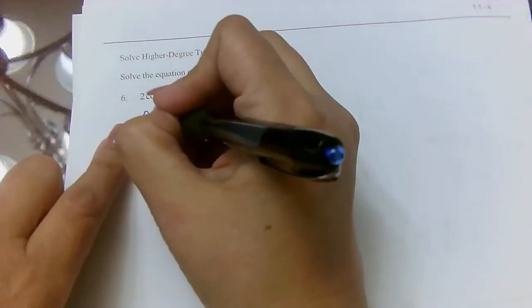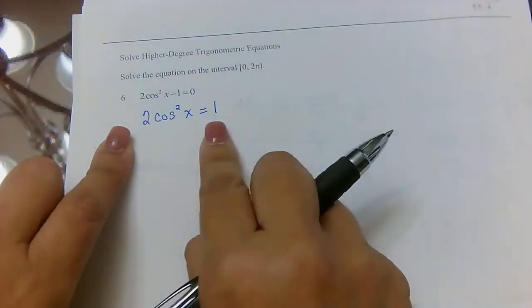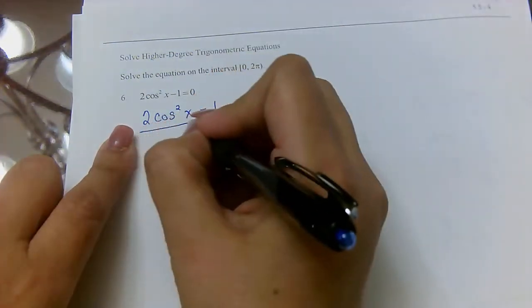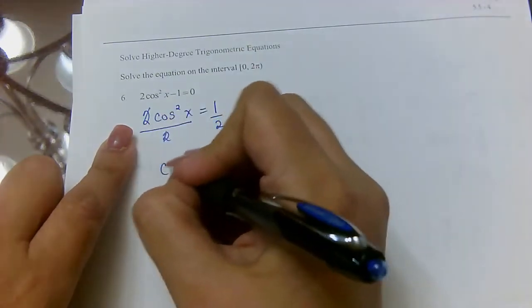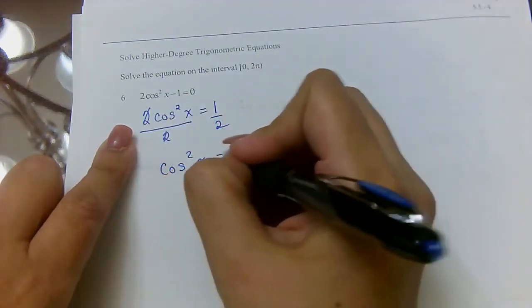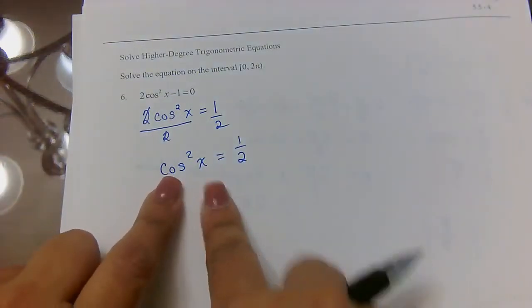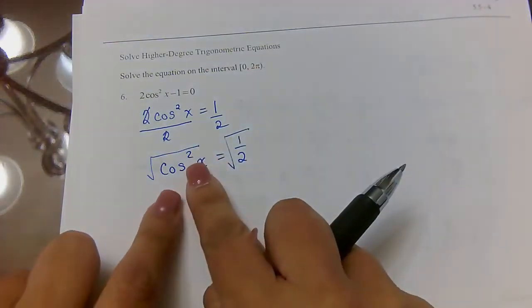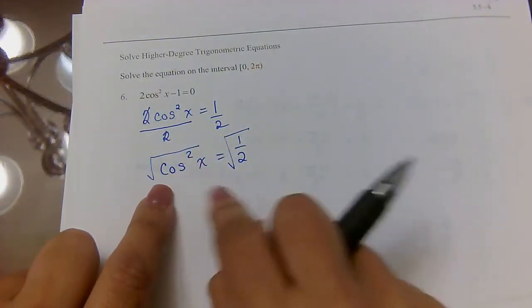I'm going to isolate the x by moving the 1 over to the other side. So I'm going to have 2 cosine squared x is equal to 1. Because the coefficient is before the trig function, I can divide this by 2. So I'm left with cosine squared x is equal to 1/2. And then what I can do here is take the square root of both sides. Okay? You need to do that first before you take the inverse of cosine.